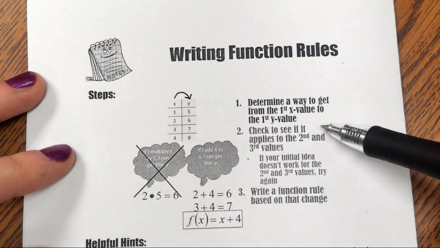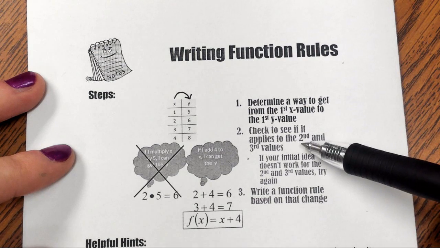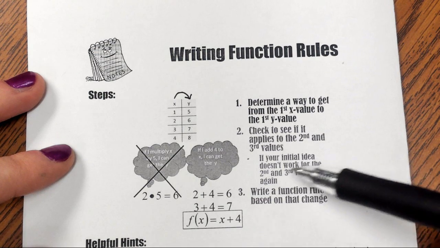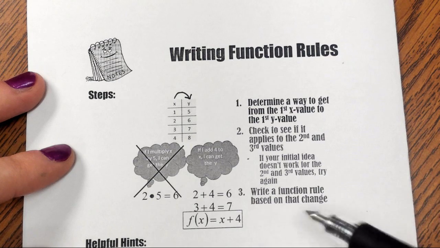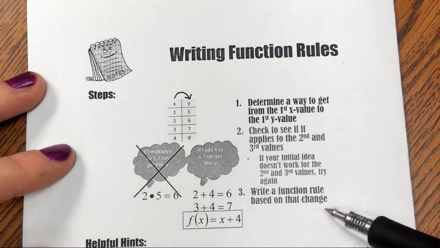Step 2, check to see if it applies to the second and third values. If your initial idea doesn't work for the second and third values, try again. And then step 3 is to write a function rule based on that change.